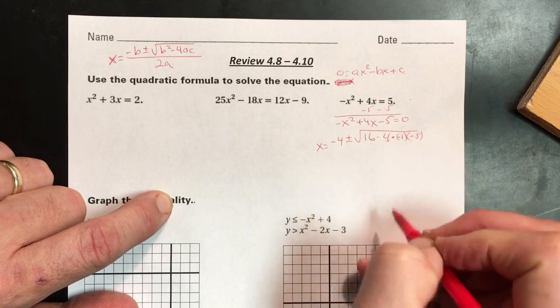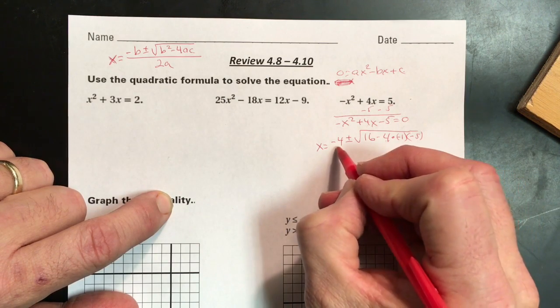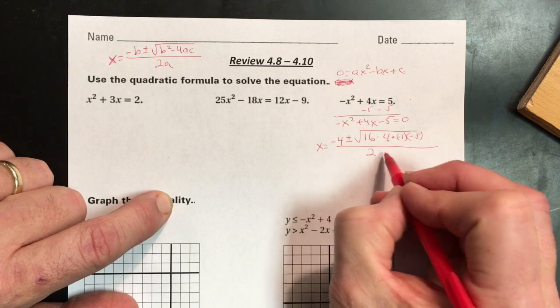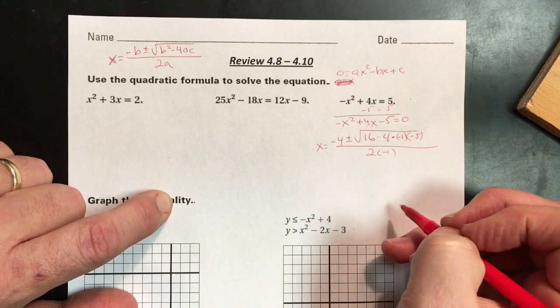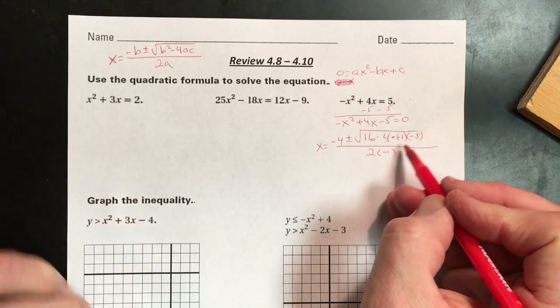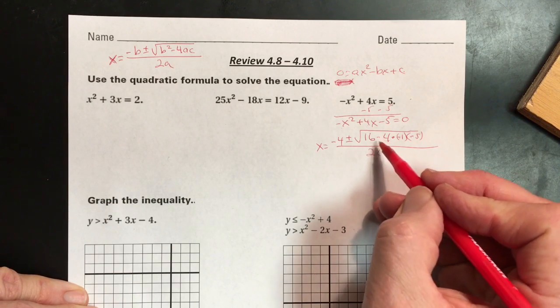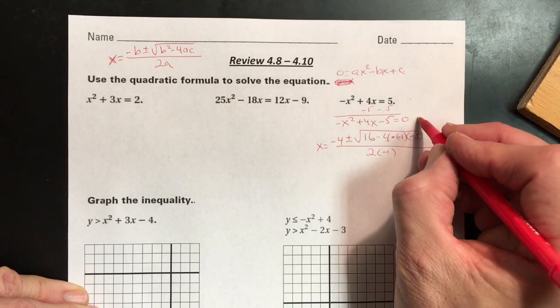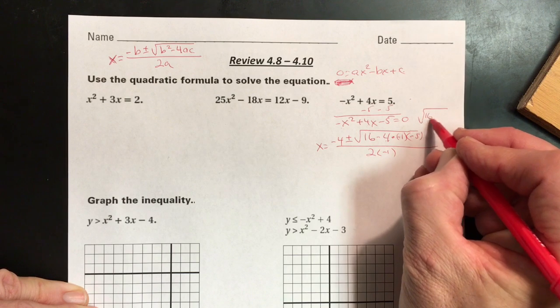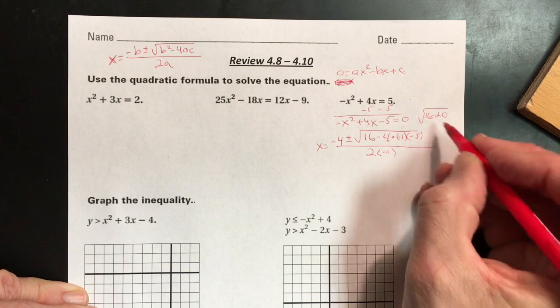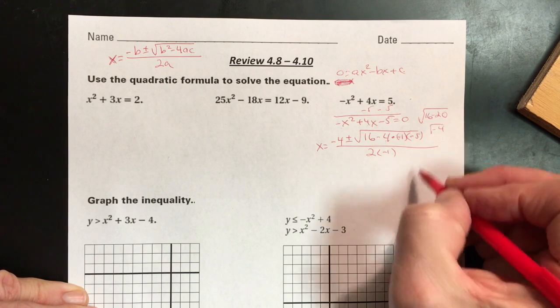I like to list all those coefficients there, and divided by 2 times the negative 1. Now we have 3 negative numbers there, so it's going to be a negative 20. Inside the radical, it's going to be 16 minus 20, so that's going to be a negative 4.